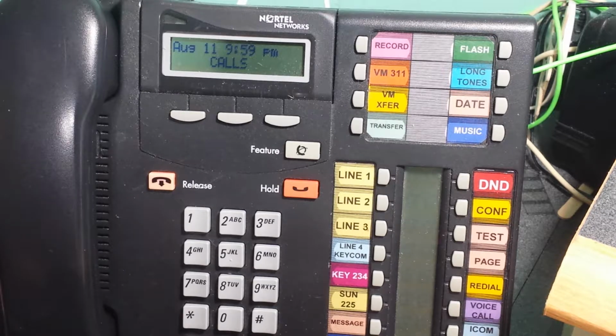Hope I didn't freeze up the system here by changing the time too many times. I do show it's still stuck on 9:59 here. Well, I hope I didn't freeze it up.